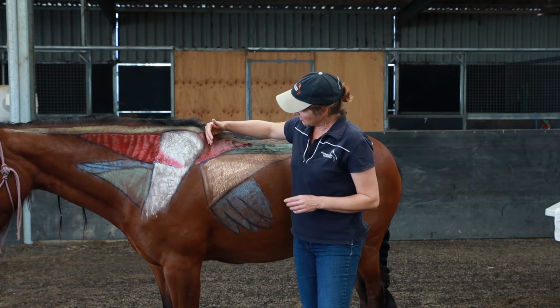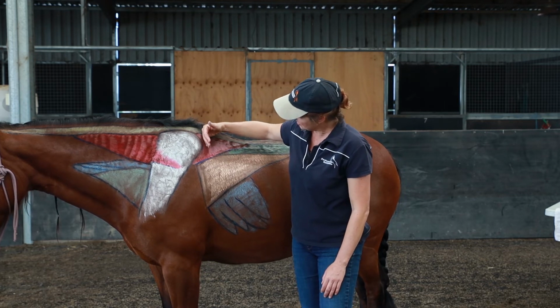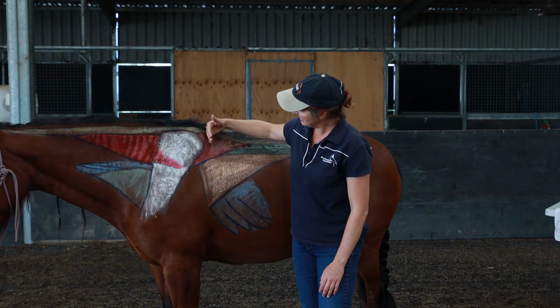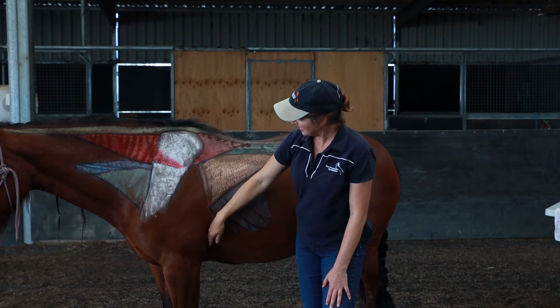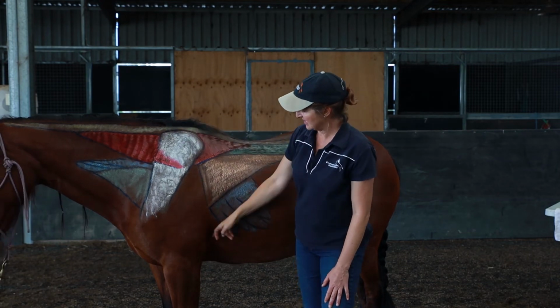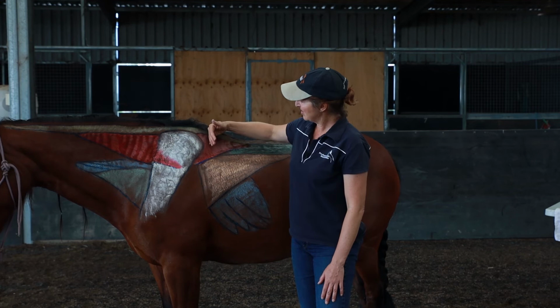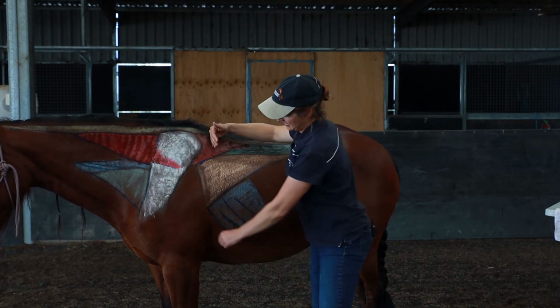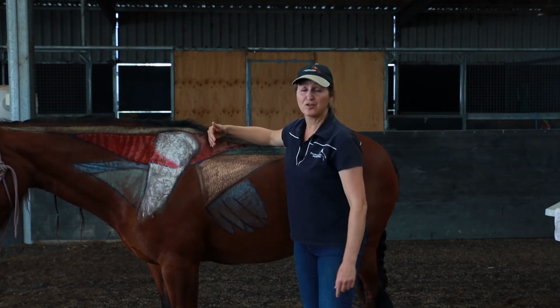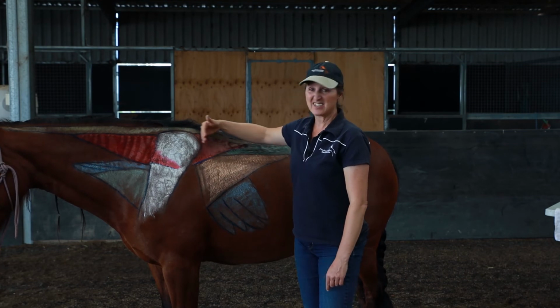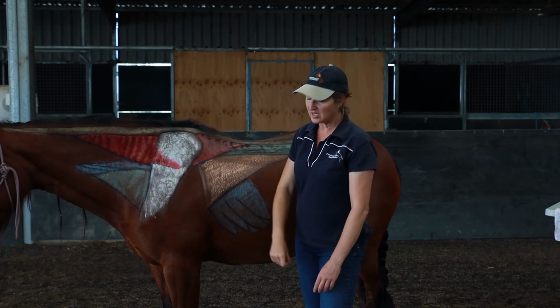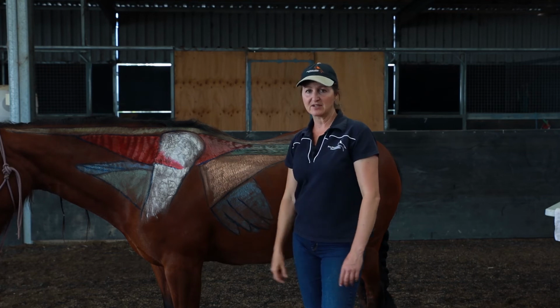The problem can be, when we're looking at a horse's girth groove, if we want to sit a saddle back here, often if we've got a horse with big shoulders and a forward girth groove, your saddle might be all the way back here because the scapula's back here and your girth groove's right in front. That's a really difficult situation for us to try and keep a saddle stable.